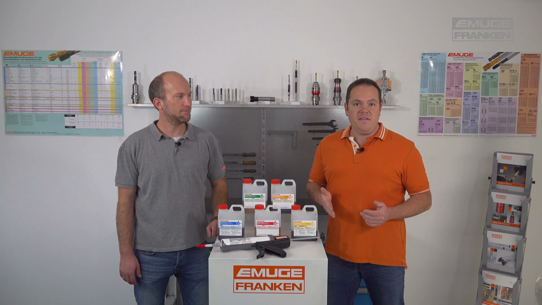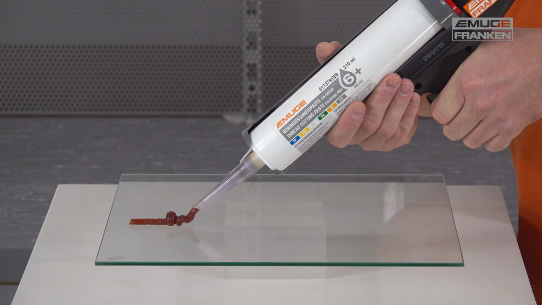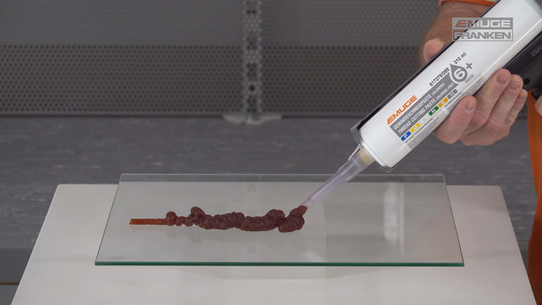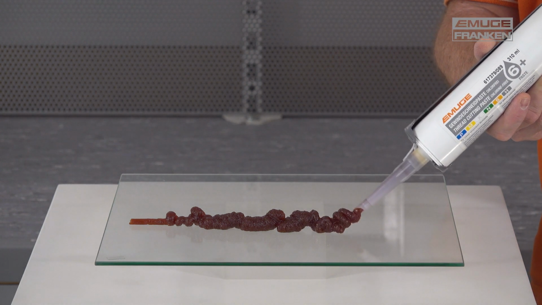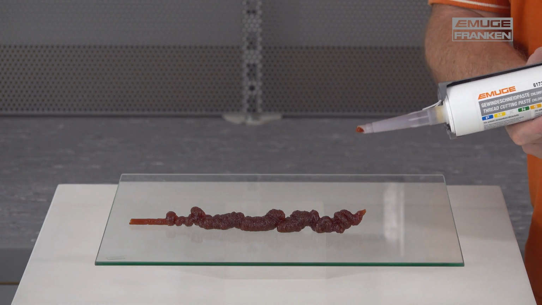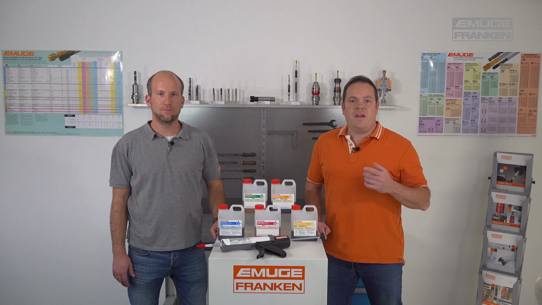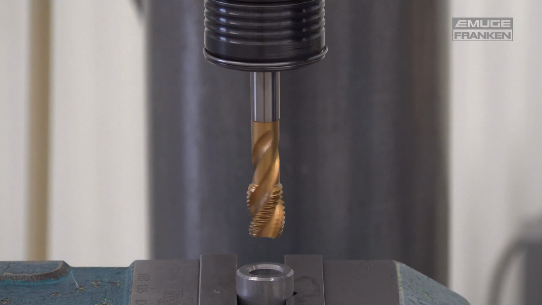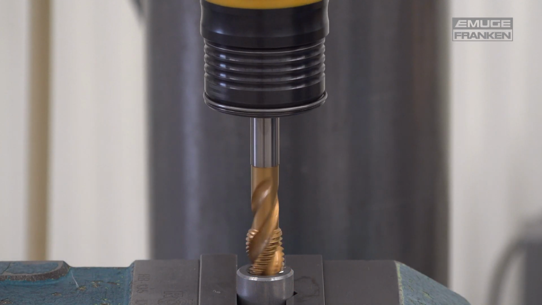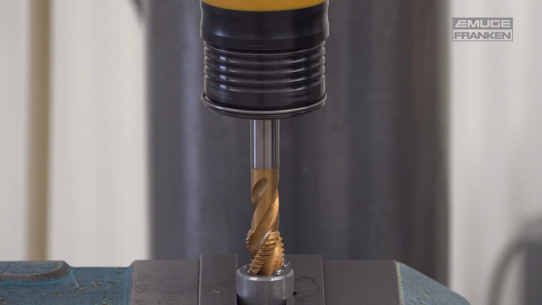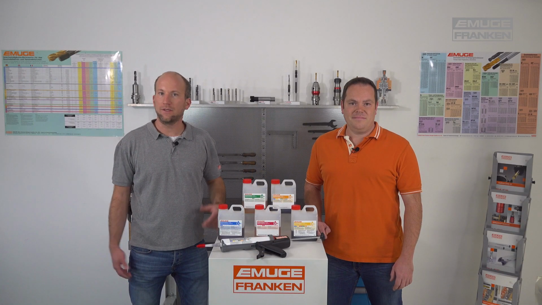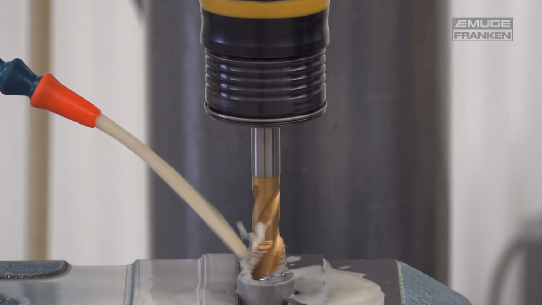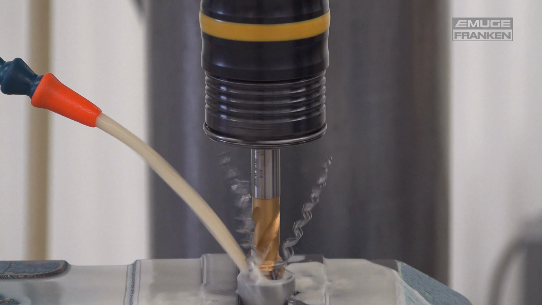It's a high-performance thread cutting paste for materials that are difficult to machine. It is especially suitable for horizontal machining, large dimensions and through-hole threads. In this clip, you can see how important cooling lubrication is for threading. Yes, exactly. Here we are trying to cut a thread dry. It doesn't work. But with the right oil, here EMUGE oil number 3 as an emulsion, it works perfectly.